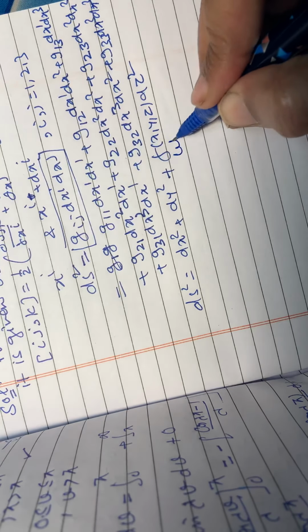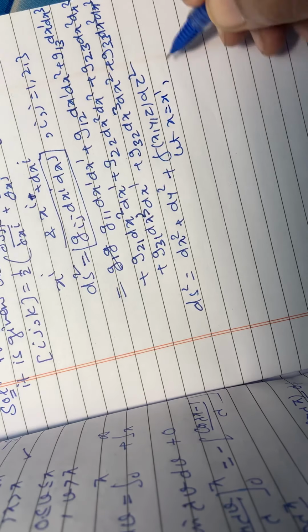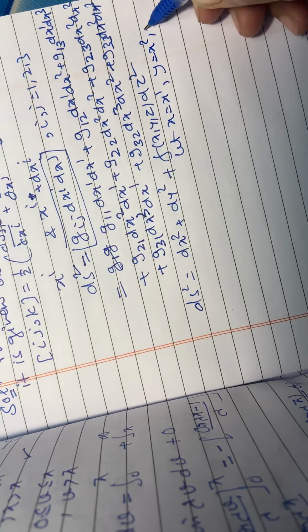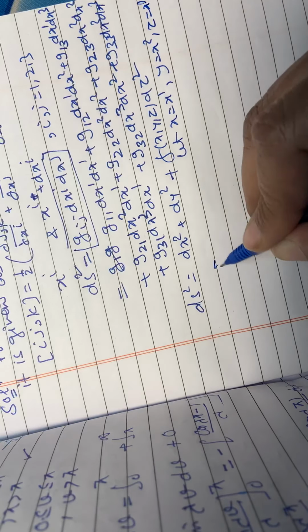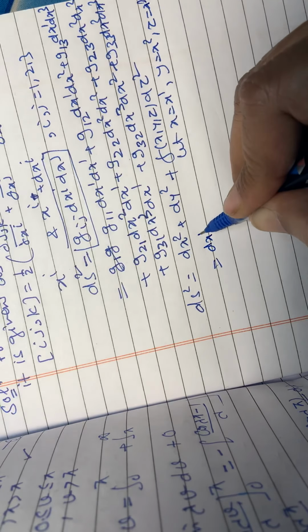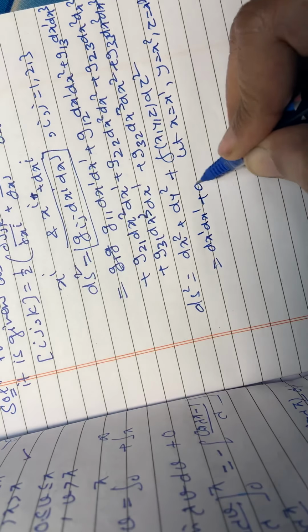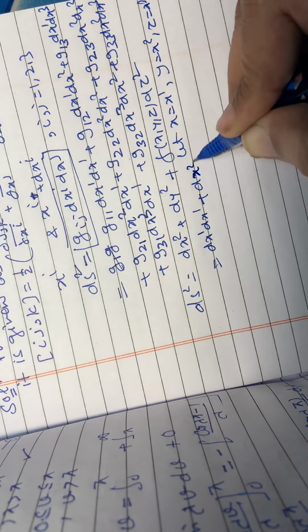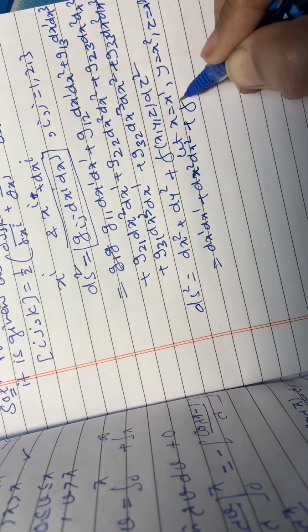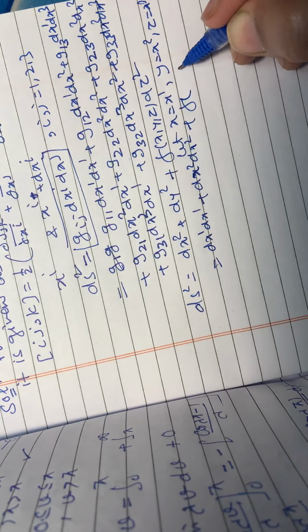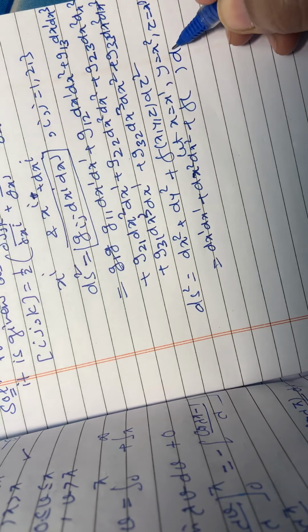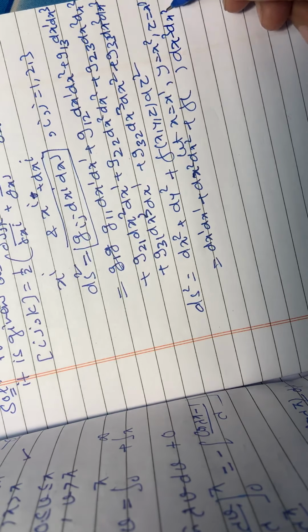Let us suppose x is equal to x1, y is equal to x2 and z is equal to x3. Then this can be written as dx1 dx1, dx2 dx2 and the function of x, y, z times dx3 dx3.